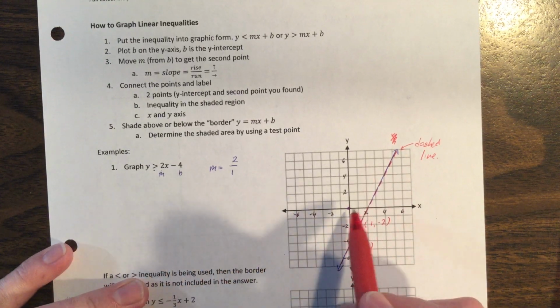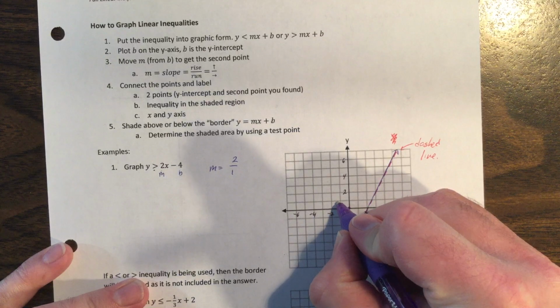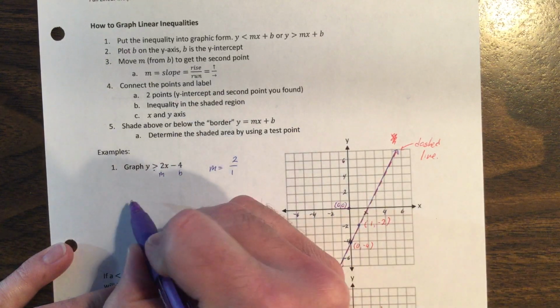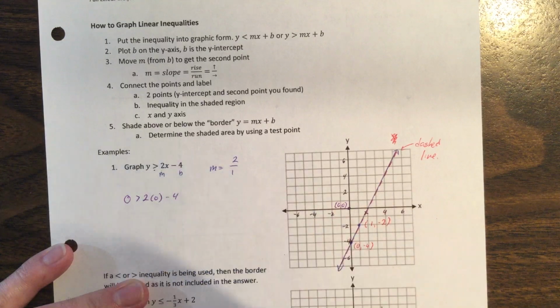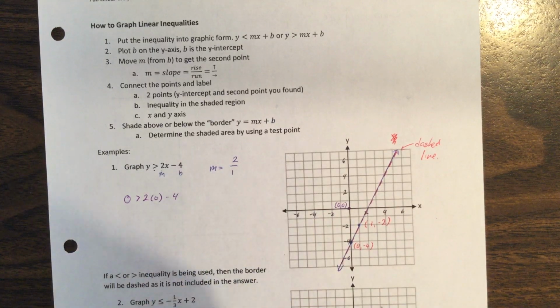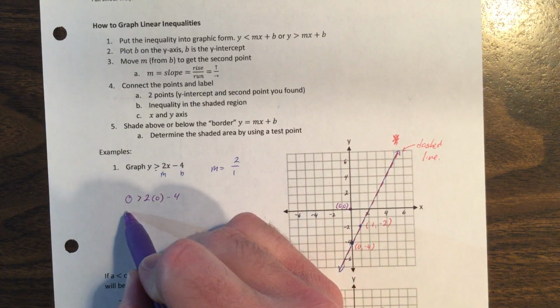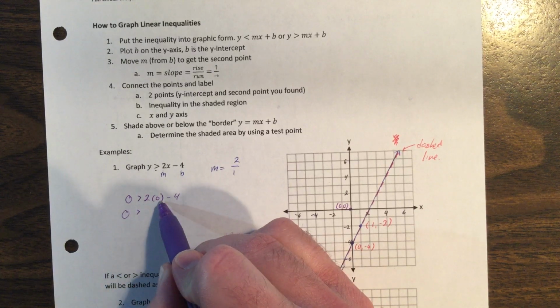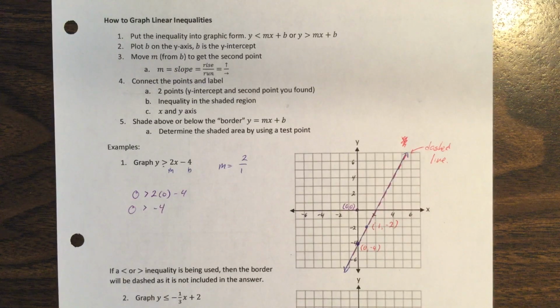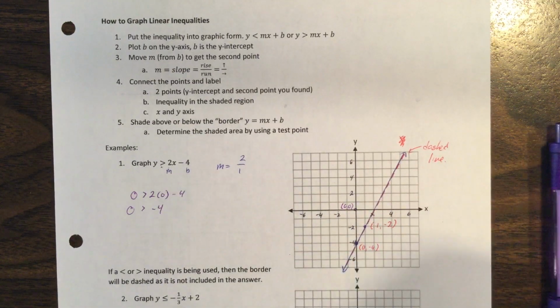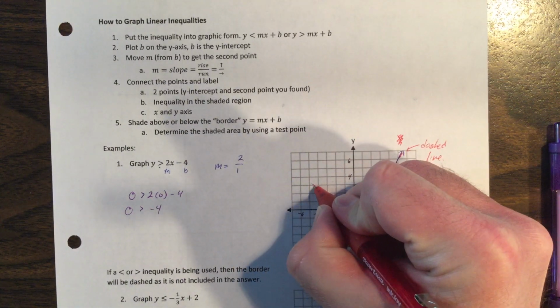So we want to use a little test point. I'm going to use the point 0, 0. That's my little test point there. And I'm going to put 0 into the inequality to see does it actually work or does it not work. When we solve it, it's 2 times 0 is 0, minus 4 is negative 4. 0 is, in fact, greater than negative 4, so that one works. That means that this side is where we shade.